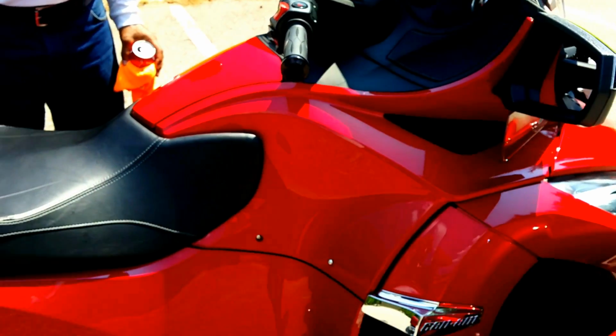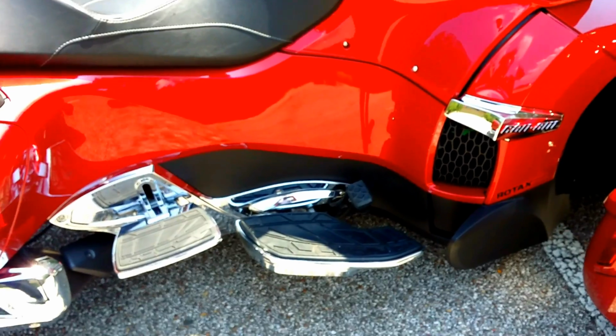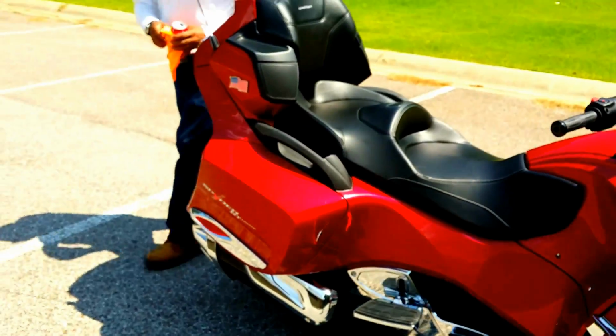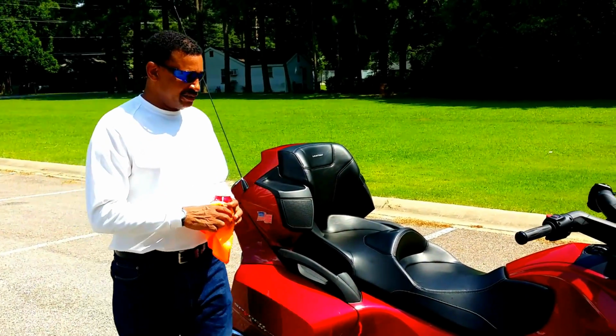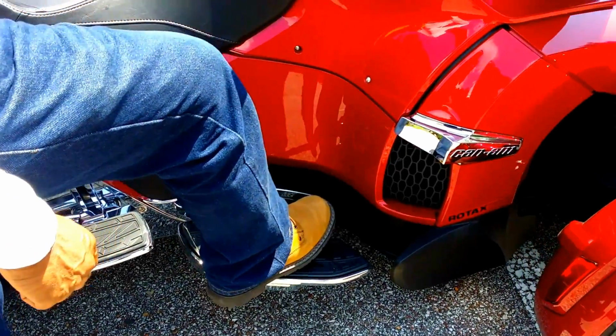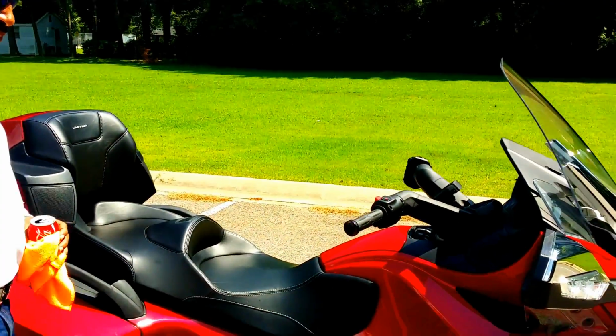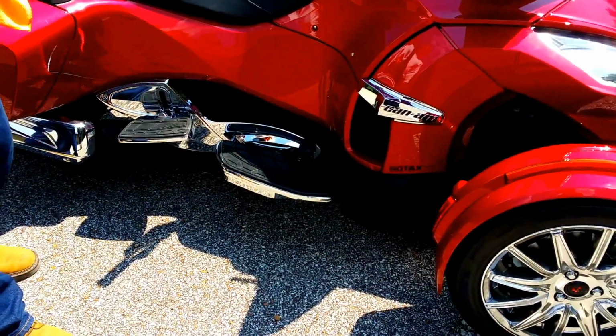Now, where's the brake on this thing? How do you stop it? There's one brake on the driver's side, like a conventional bike. It's a foot brake. You just take your right foot and mash the brake, and the bike comes to a stop. So you mean to tell me there's no hand brakes? It's just 1 foot brake.